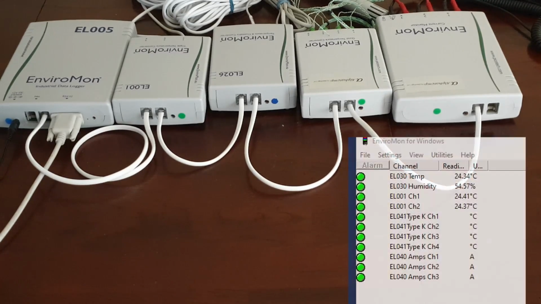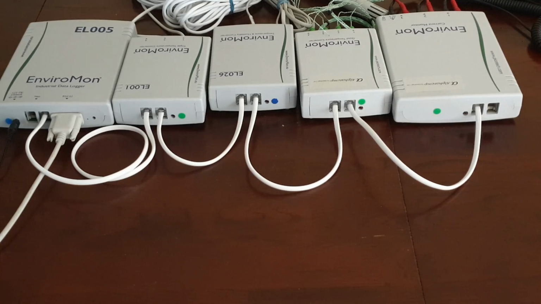You can now see that the LED on the third and fourth converter are now flashing every now and then. And if we look at the software, all the readings have now appeared. So this shows that the converter cable from the second converter to the third converter was causing a problem with the third and fourth converters.